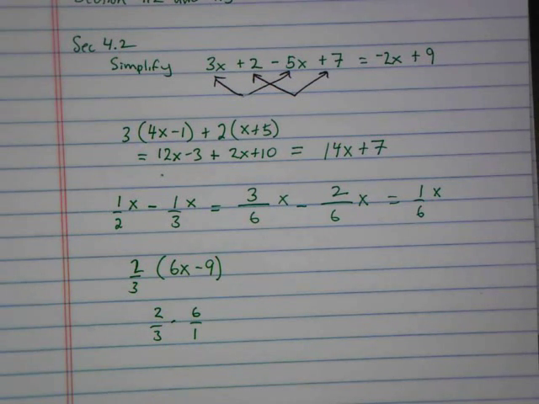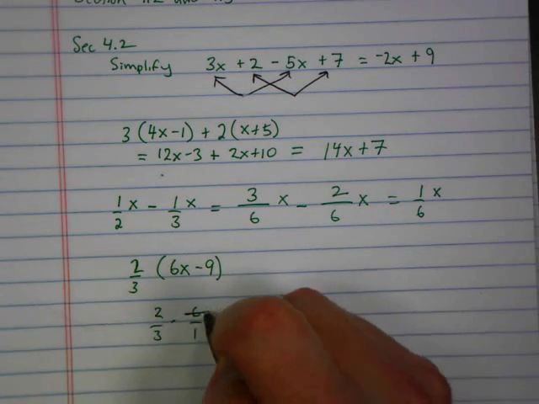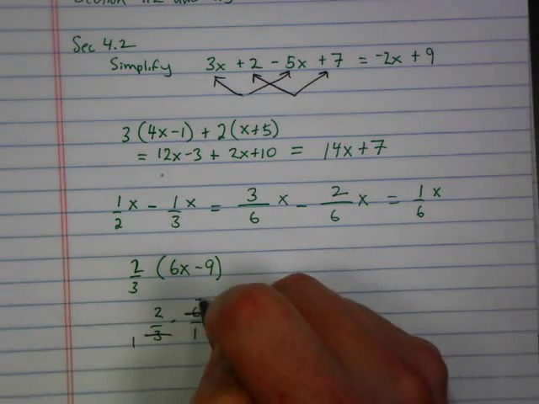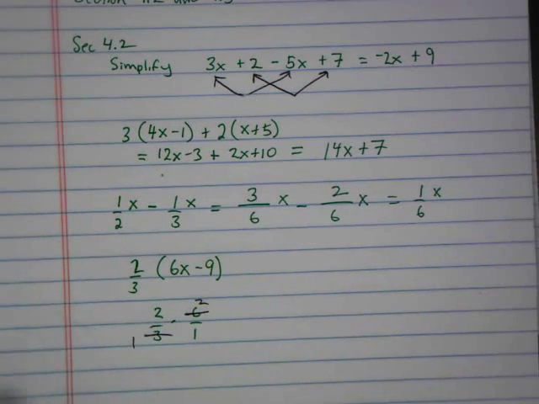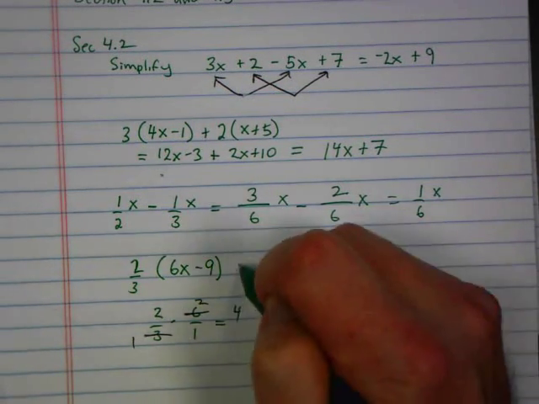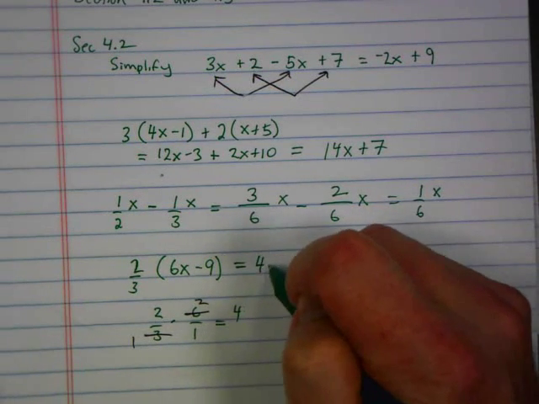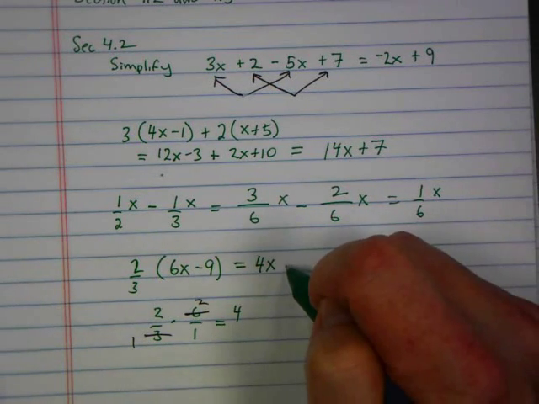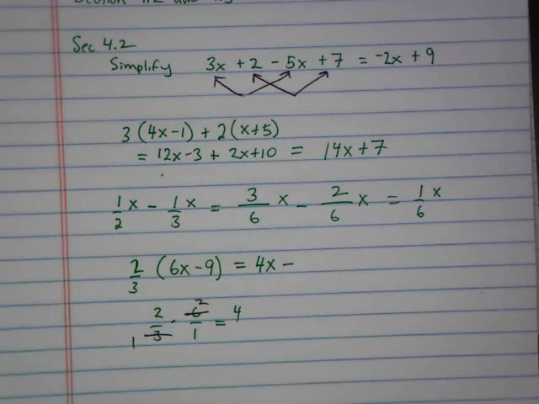First you can cross multiply the 3. Well, not cross multiply, but cross reduce. 6 and 3 reduce to be a 1 and a 2. So 2/3 times 6 turns out to be the number 4. So back up here, we're going to have 4x minus, and then I do the exact same thing.